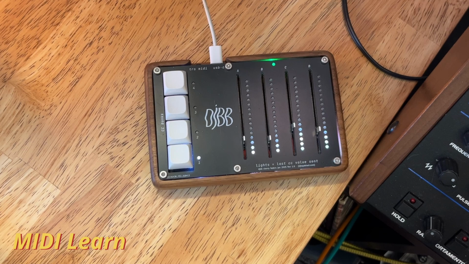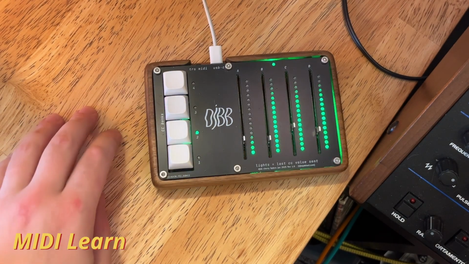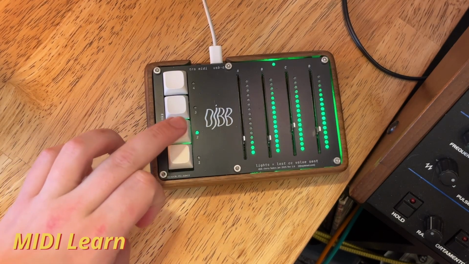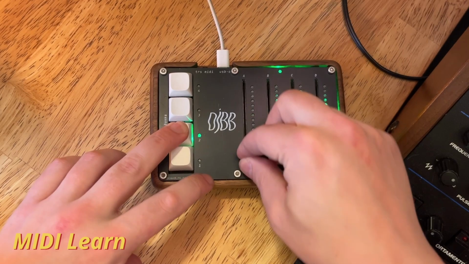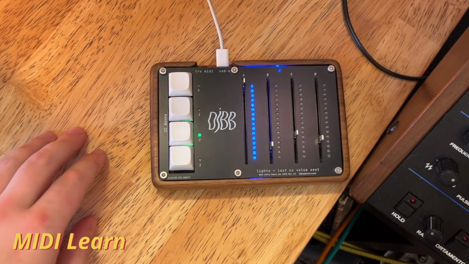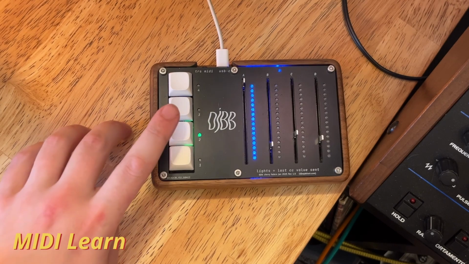To MIDI map other banks, double click the bank to lock it. Once we're in here, hold the bank button and then do the same move the knob up and down procedure. Now I can map messages for this bank.